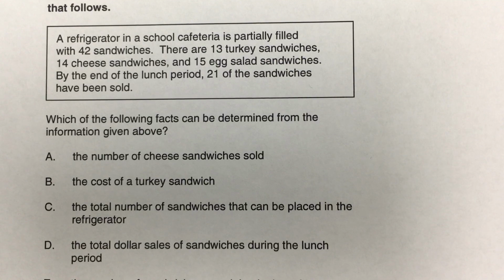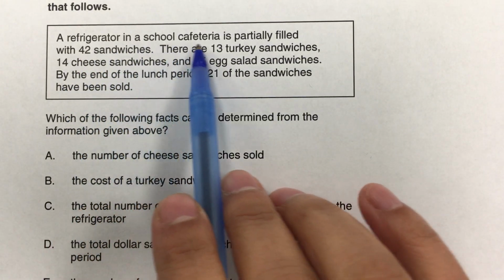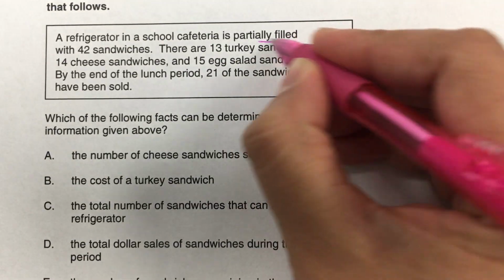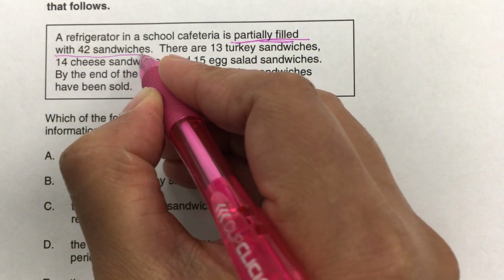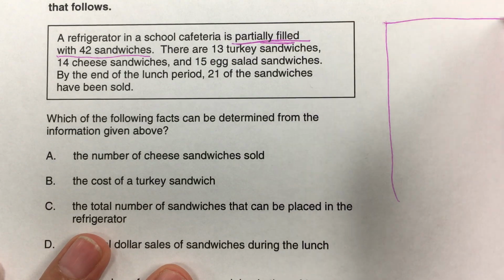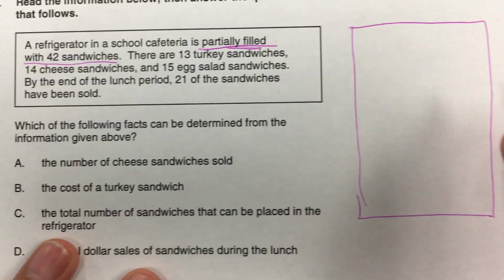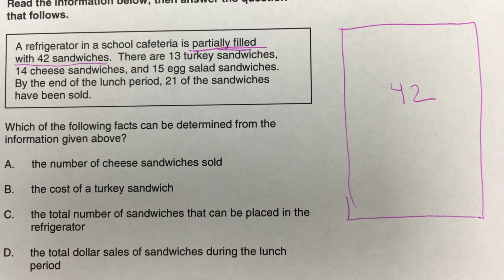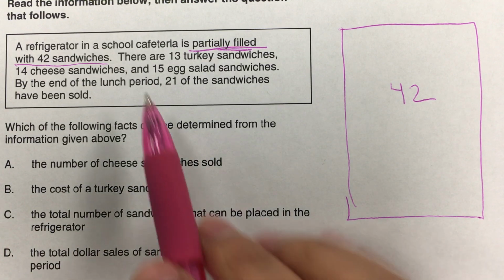Okay, so it says a refrigerator in a school cafeteria is partially filled with 42 sandwiches. So we don't know how many fit in the refrigerator. We just know that right now it has 42 and it's partially filled, not completely.